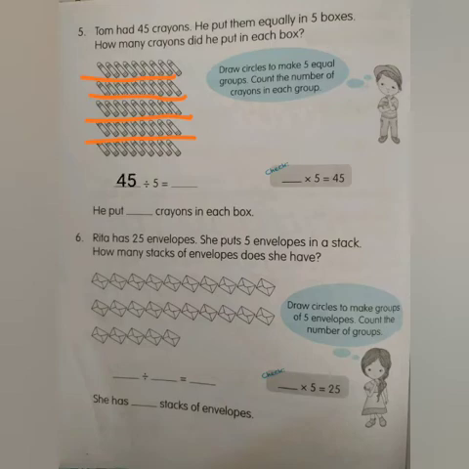So 45, as that's the total number, and then we're going to divide it by 5 for the 5 groups. How many in each group? 9. So let's try it with the times tables. 9 times 5 makes 45. So he puts 9 crayons in each box. Now take a look at the next question.